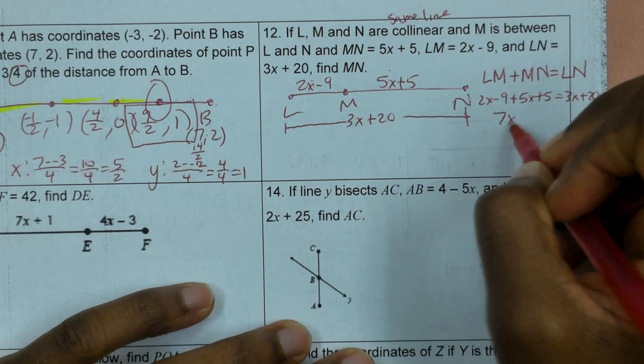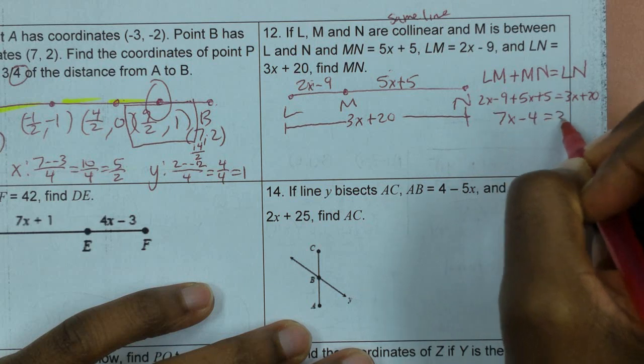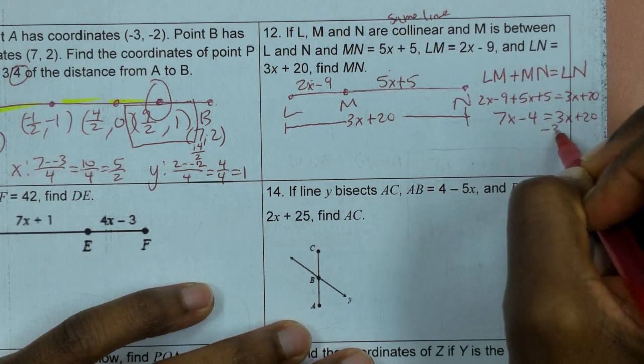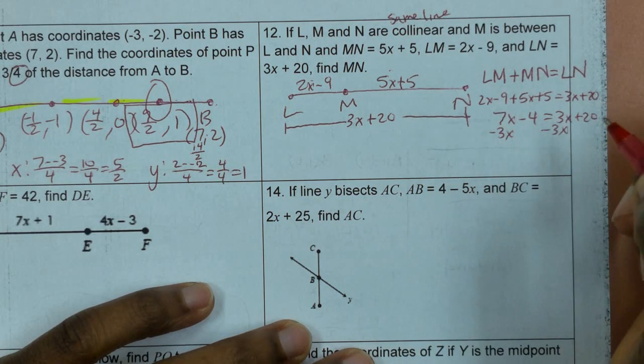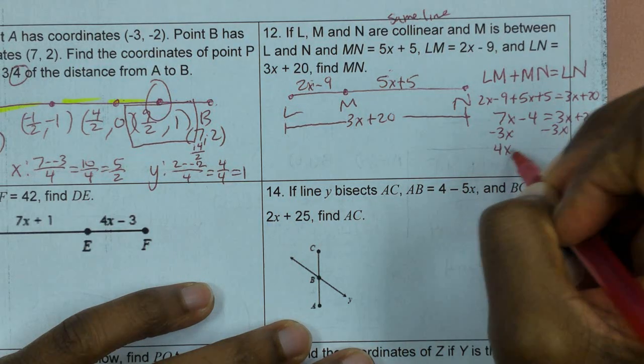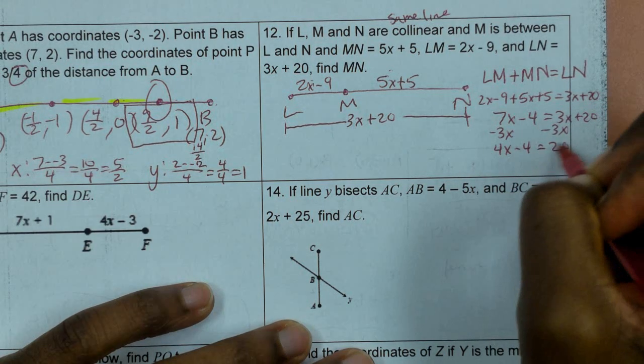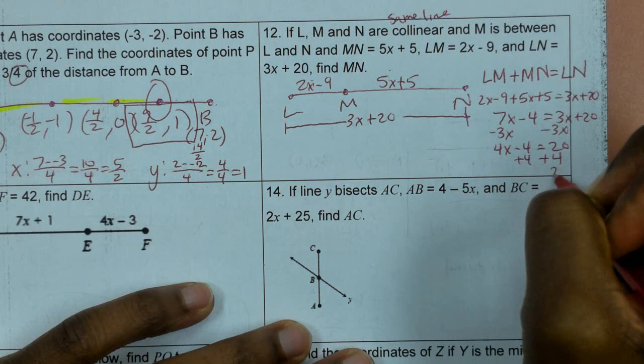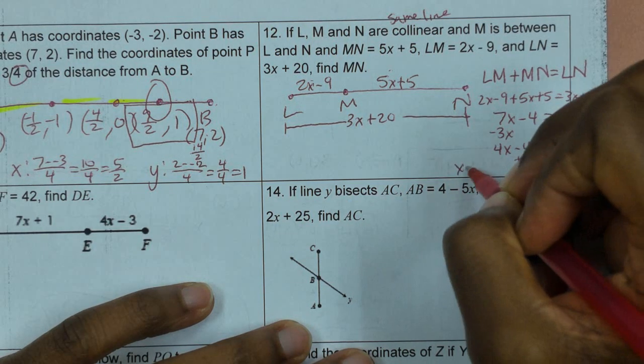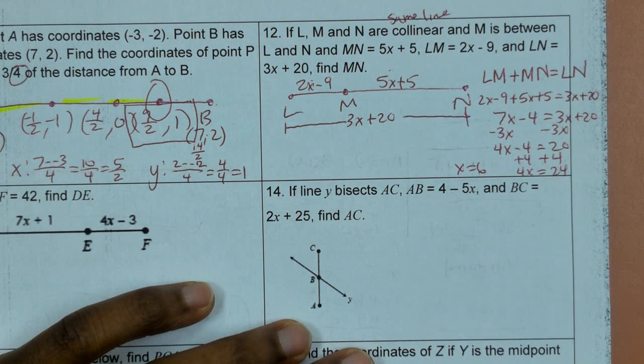I'm going to do the algebra here just real quickly. Okay, I get x equals 6.